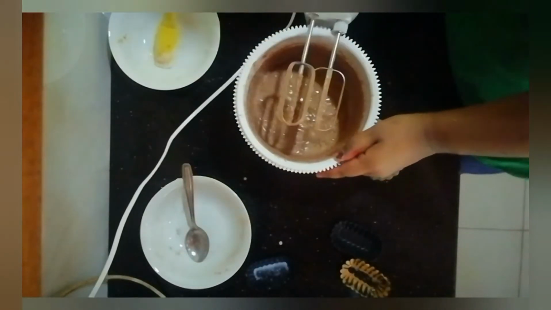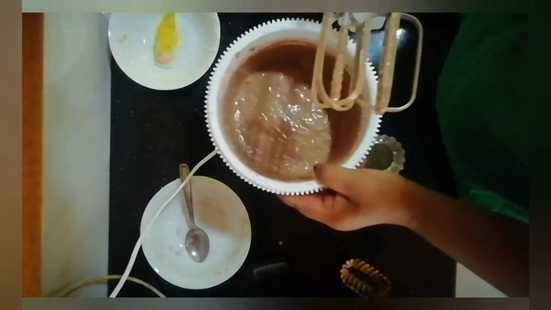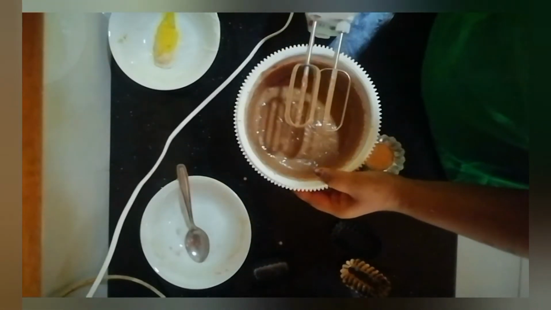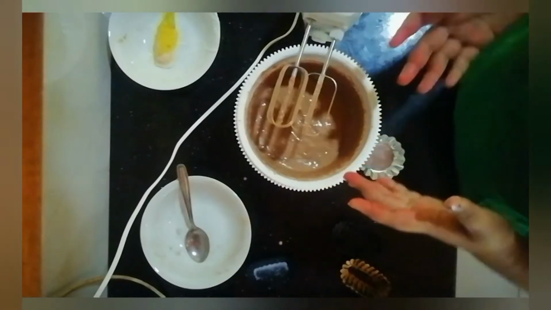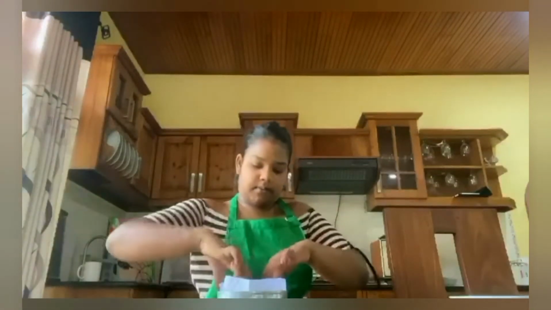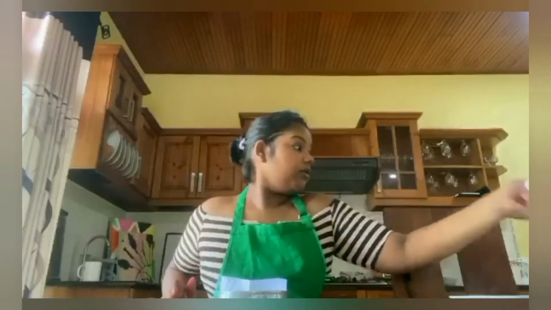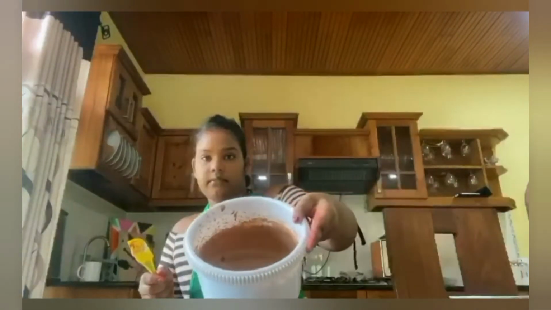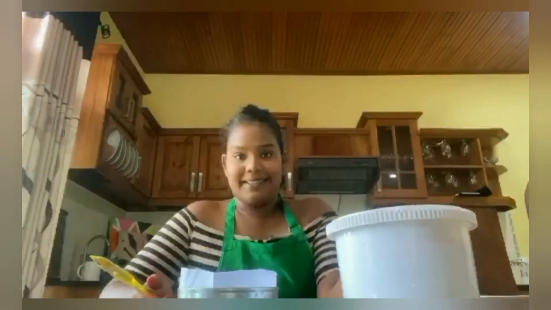Don't overmix, because this is a chocolate cake and our batter looks perfectly fine. You may think it doesn't have enough chocolate powder, but it all comes out right when it is baked. Don't worry. I have lined the baking dish with parchment paper. So we're gonna put the cake batter in. This is our cake batter. We're gonna put it into the prepared dish.